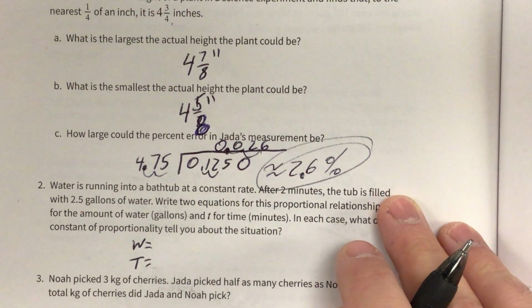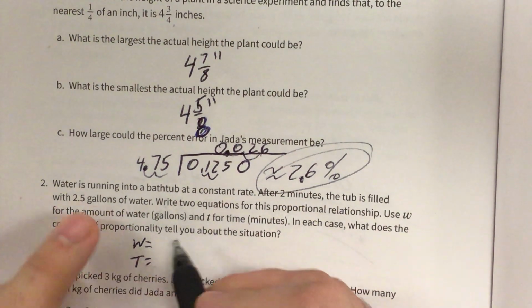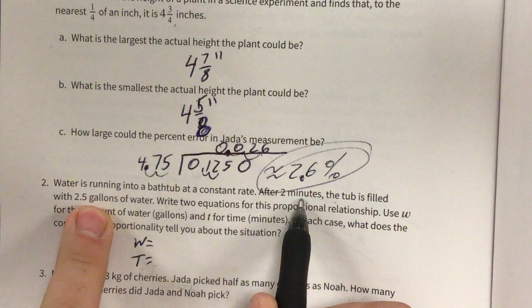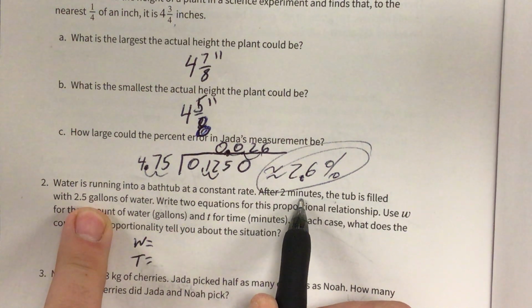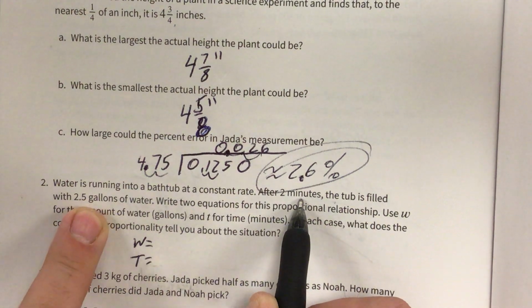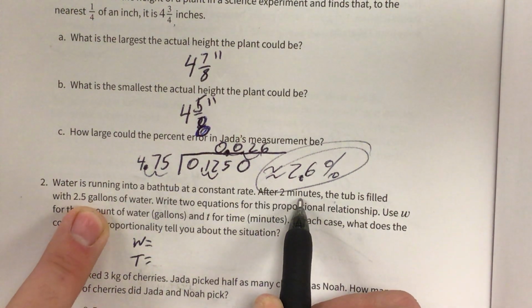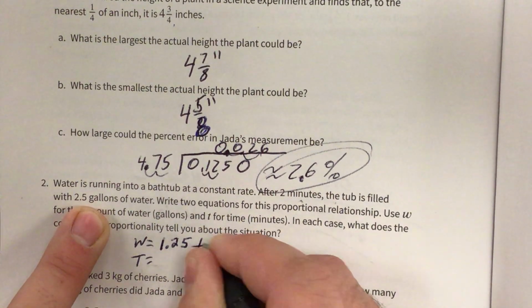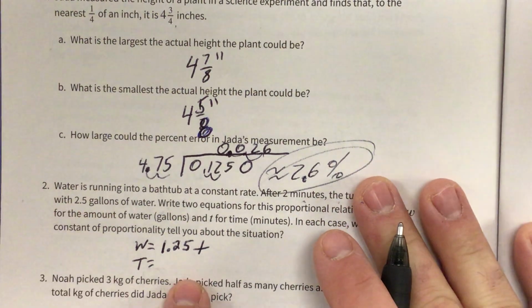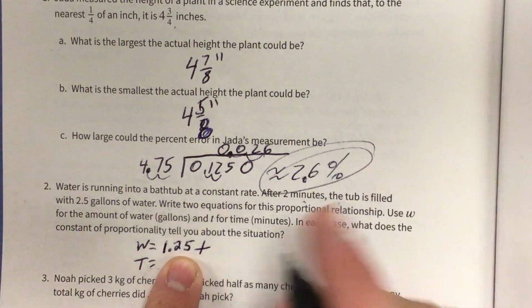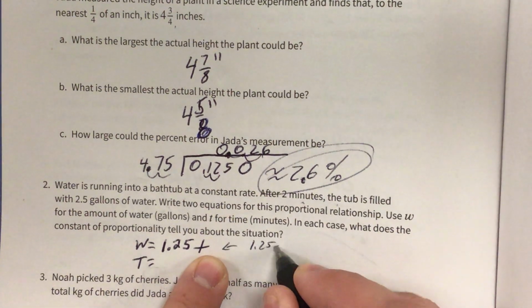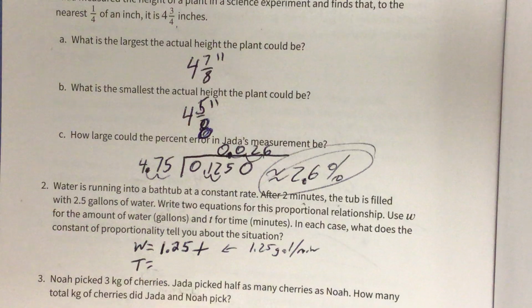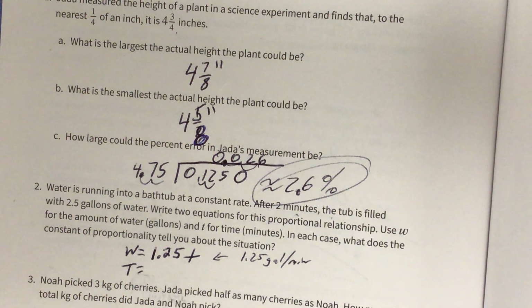You're right. Okay, so because it said that after 2 minutes the tub is filled with 2.5 gallons of water, half of 2 is 1, and half of 2.5 is 1.25. Because it says 2.5 gallons for 2 minutes, that means it would be half of that in 1 minute. Our constant of proportionality, remember, is always dealing with 1. So you are right on. I always like to write the number first, the coefficient, and then the variable, but you had the same thing. You said T times 1.25, which is what that is. Okay, what does 1.25 mean? That's gallons per minute.